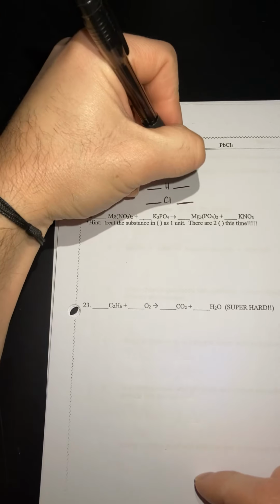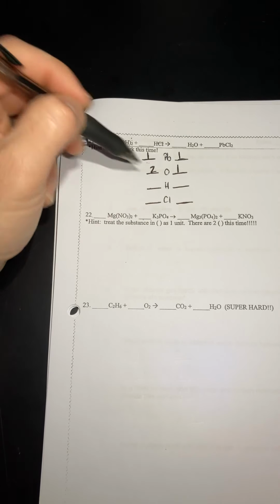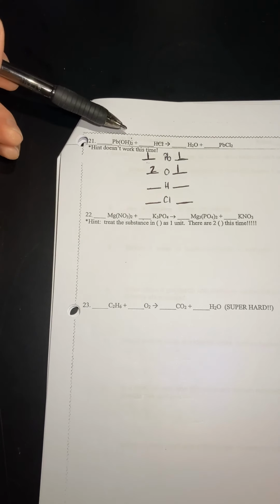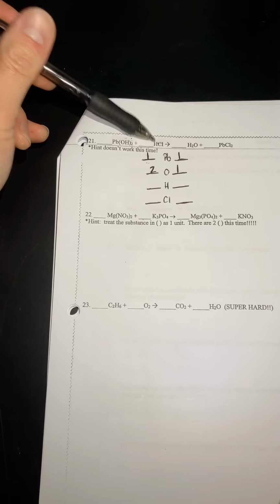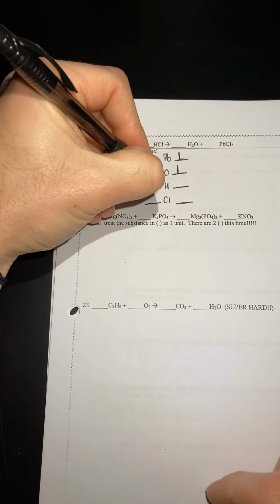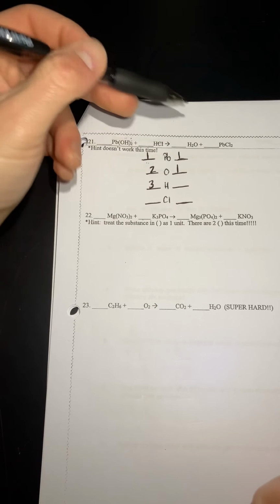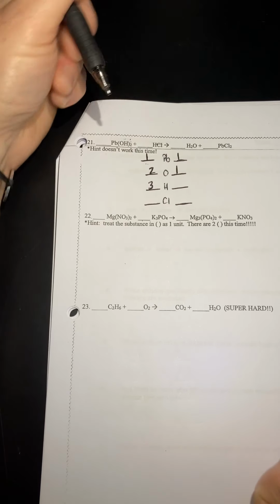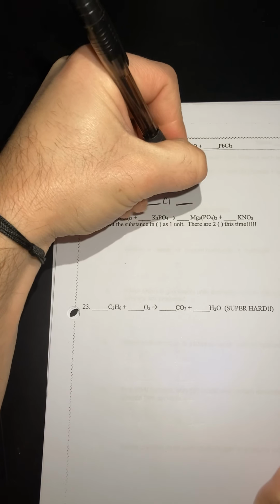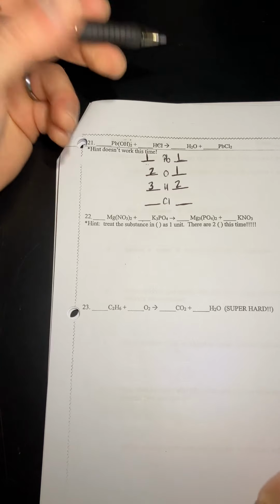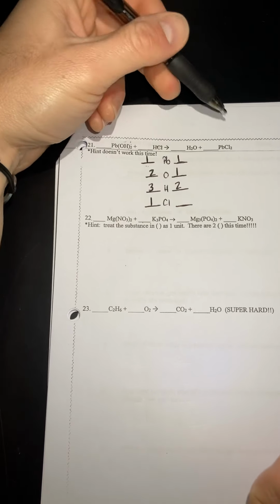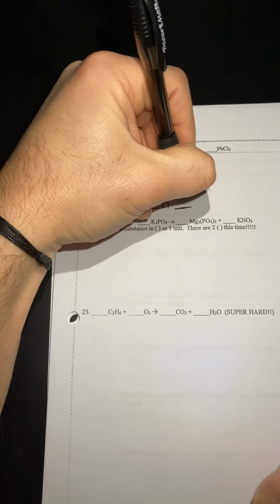How many do I have on the right? 1. Just 1. How many hydrogens do I have on the left? 3. Because I got the 2 right here and I have 1 right here. So that's a total of 3. How many hydrogens do I have on the right? 2. All right, how many chlorines do I have on the left? Just 1. How many chlorines do I have on the right? 2.